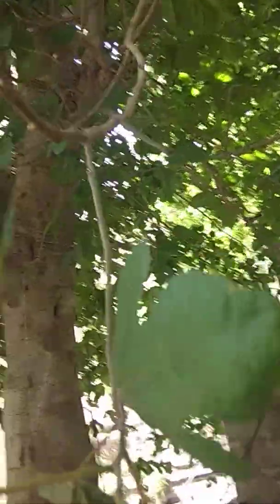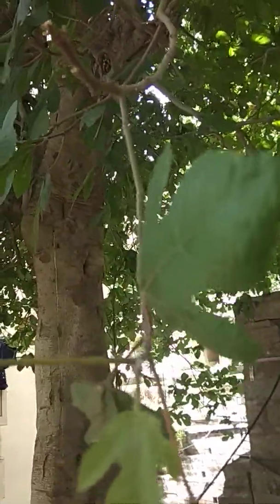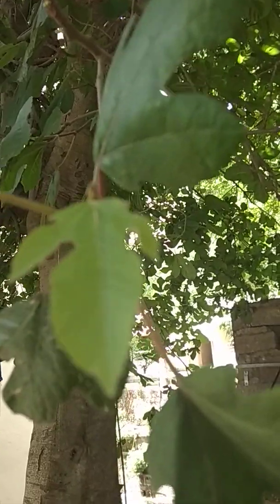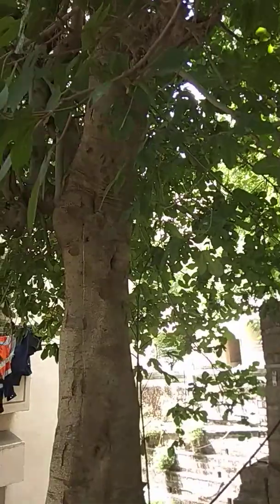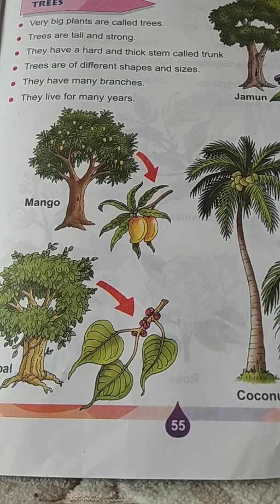So with this you can keenly go out and observe the plants and then make your topic very much clear. So students, I hope now you will all keenly observe the plants or the trees in your surroundings.